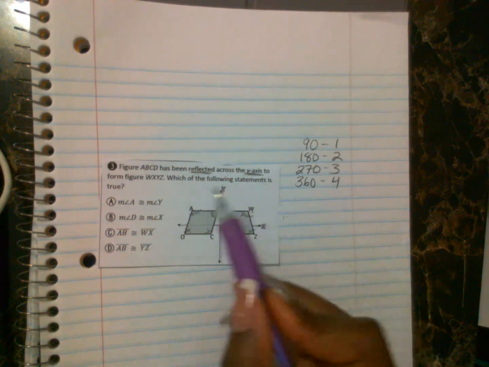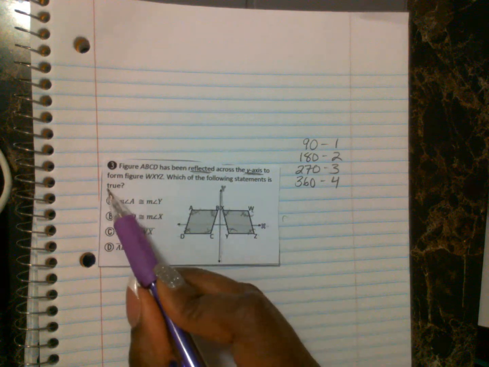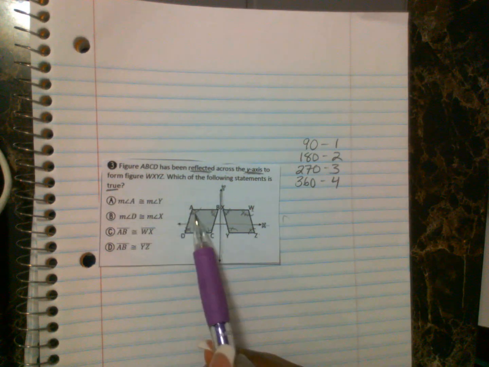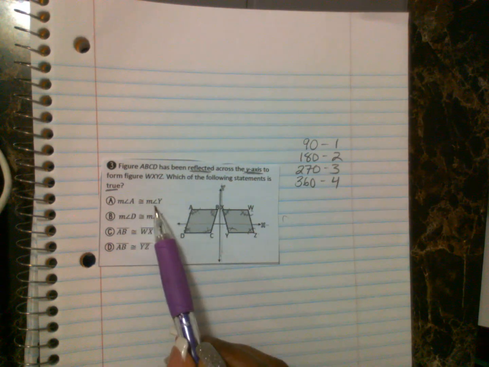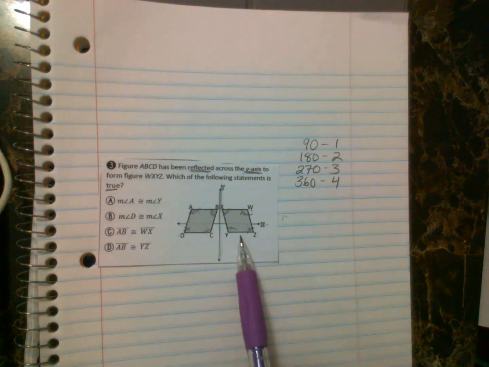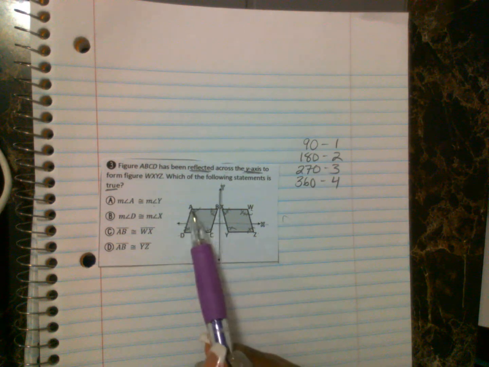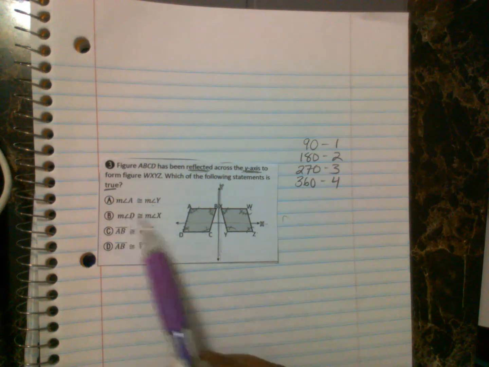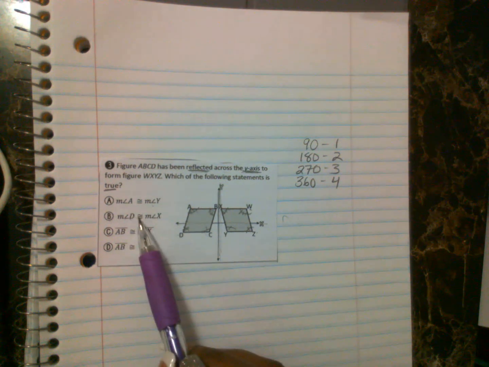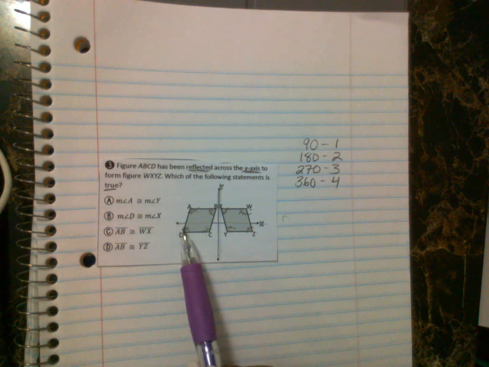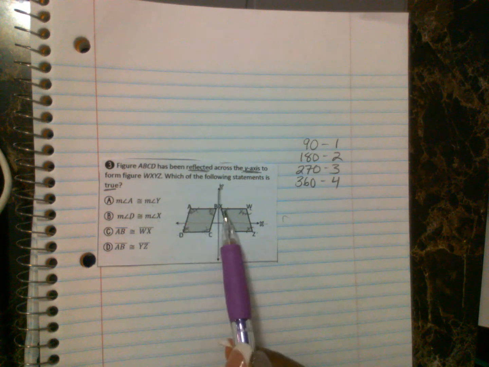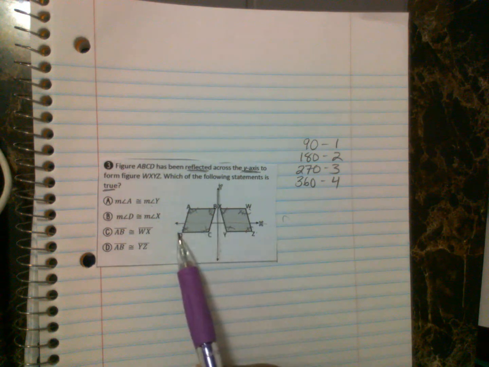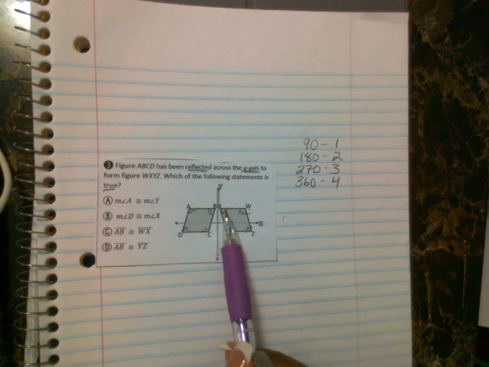So now again, which of the following statements is true? So looking for the one that is true. Okay. So we've got the measurement of angle A. This measurement here is congruent to the measurement of angle Y. No, we don't have any evidence that these angles are the same measurement. They do not match up like A and W do. So A is not a good answer. The measurement of angle D is congruent to the measurement of angle X. No, D and X do not correspond with each other. There's no evidence that D and X are congruent.